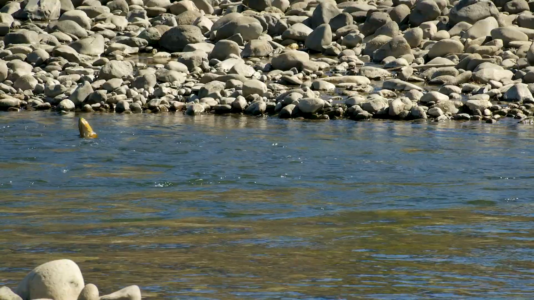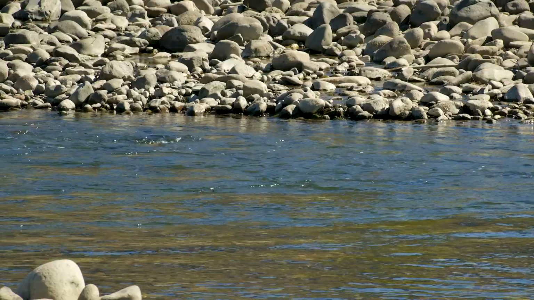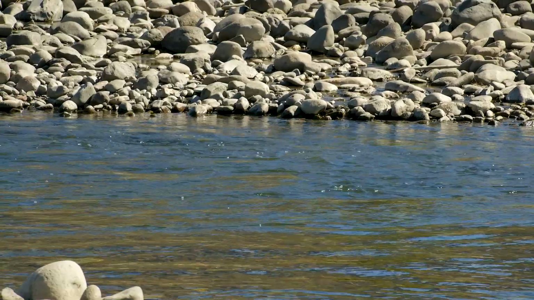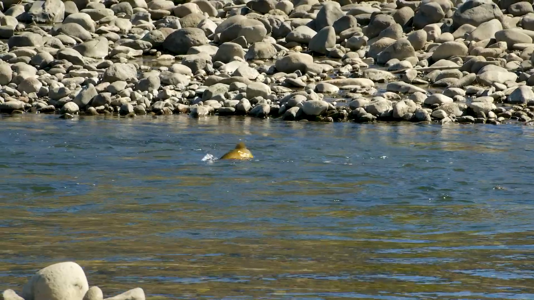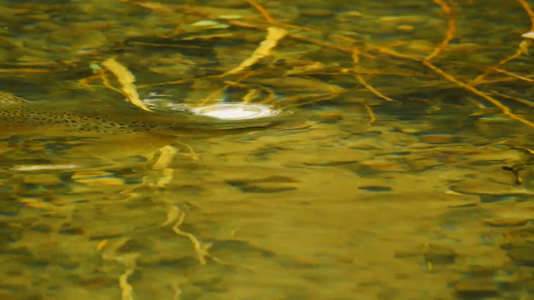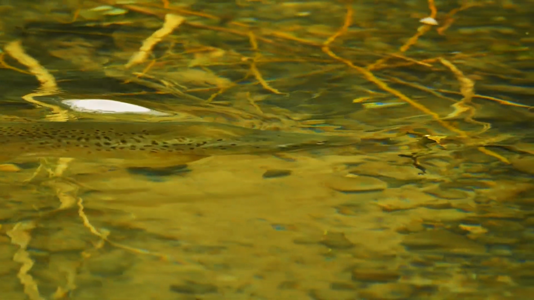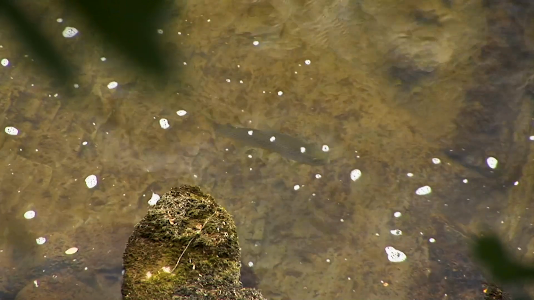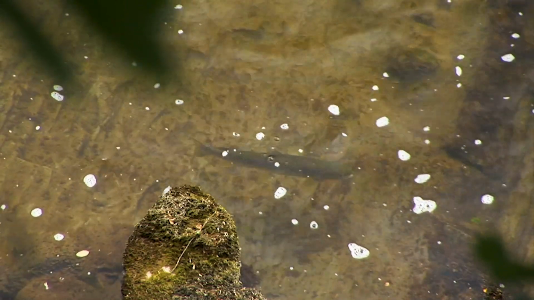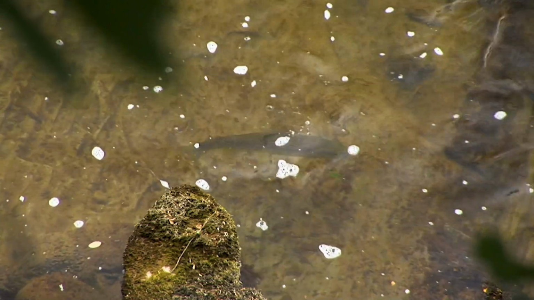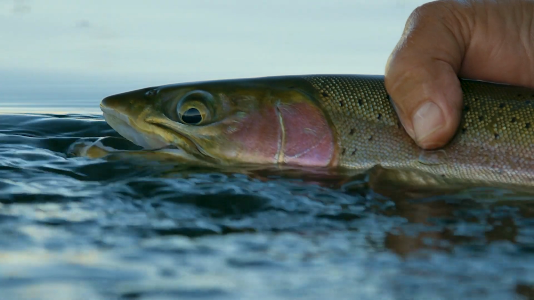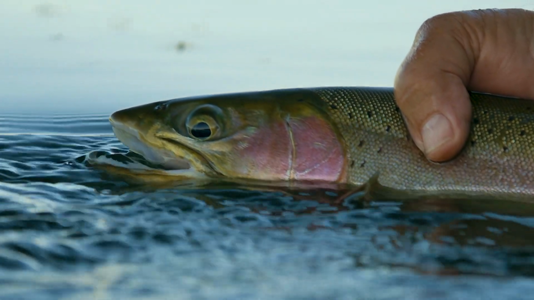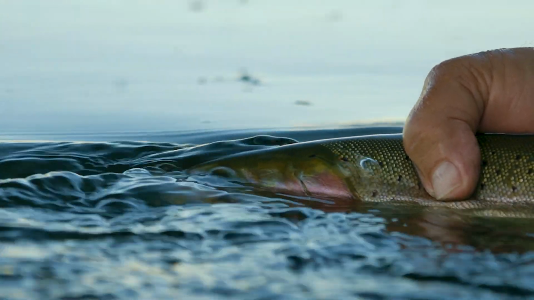If a rise is very splashy, the fish is probably either taking emergers or eating a large fluttering insect. If there are no bubbles in the rise form, the trout is taking an emerger just under the surface. If there are bubbles in the rise form, the trout is taking flies off the surface because as they feed on the surface, they ingest air, which is then expelled through their gills.